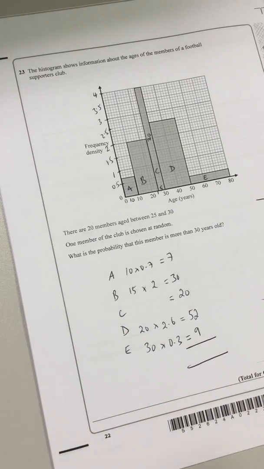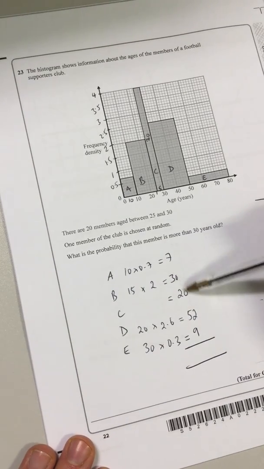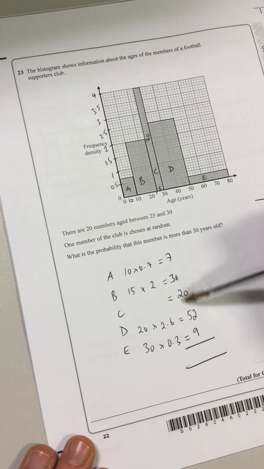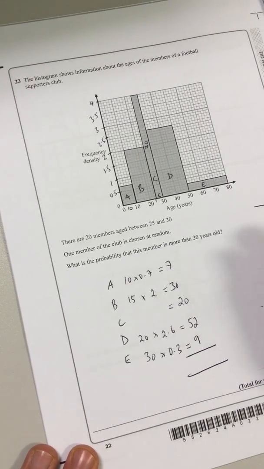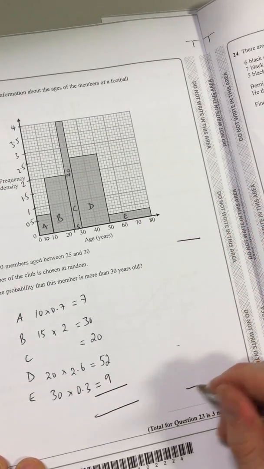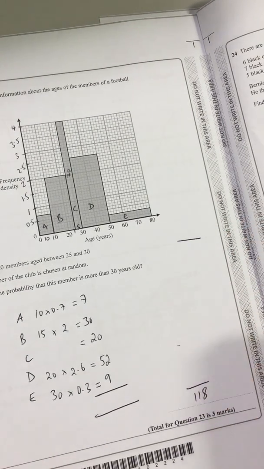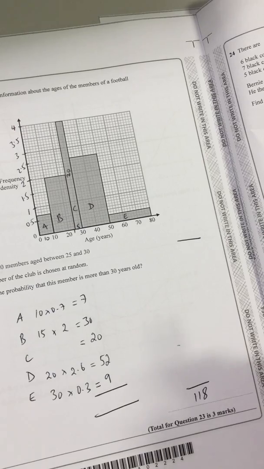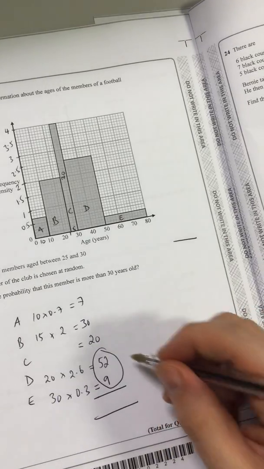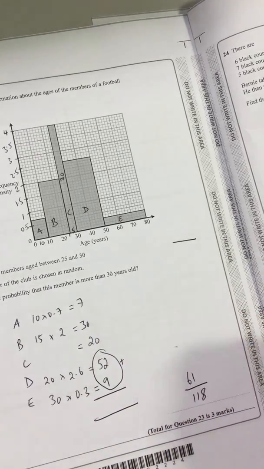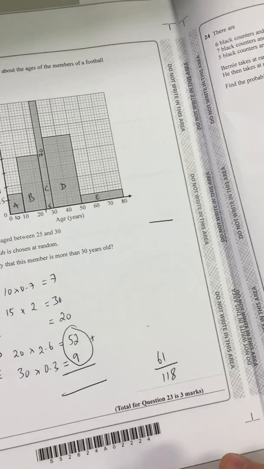Okay, so let's add these together. They're 50, so these 3 make 102. That makes 111, so that's 118. Take your time, okay? So 118. And then we know that it wants the last 2 bars, so the last 2 bars is D and E, so that's these 2 together. So I'm going to add those 2 together, that makes 61, okay? Doesn't simplify because 61 I think is a prime number, so that's what you're left with.